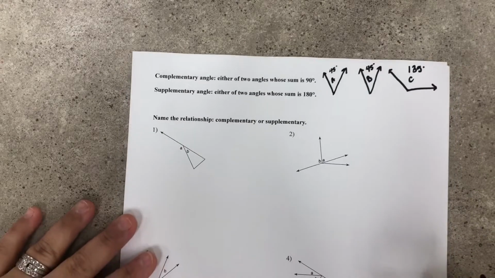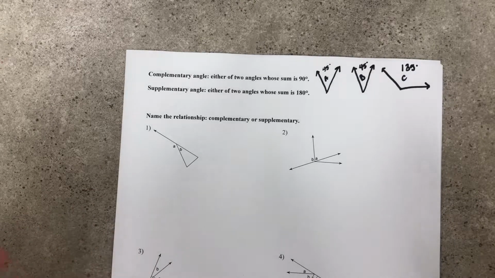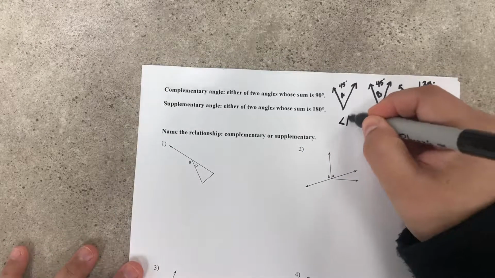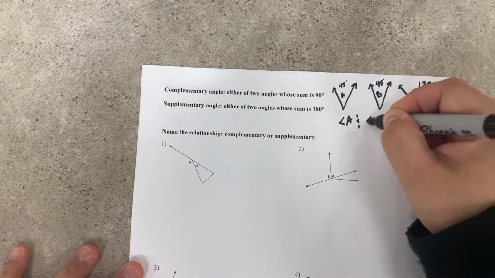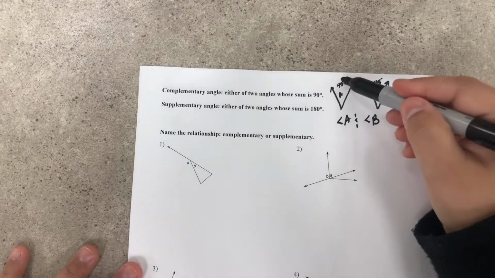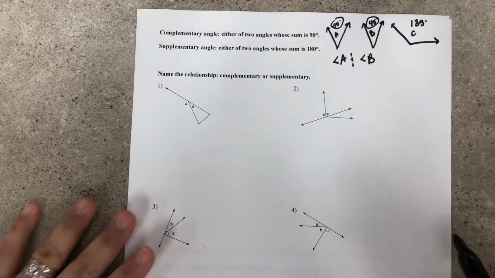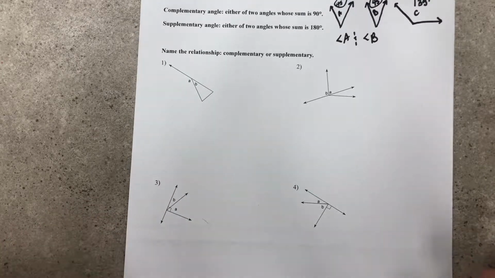Even if I just have two angles like this, not connected in any way, I can still say that angle A and angle B are complementary because I can see they add up to 90 degrees. You see that? So when I'm looking down here, it's asking me to name the relationship, to see if they're either complementary or supplementary.